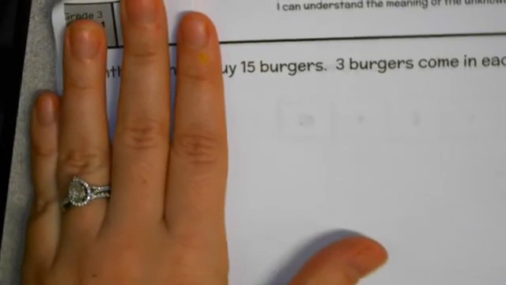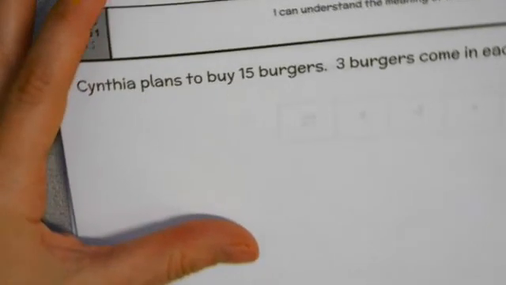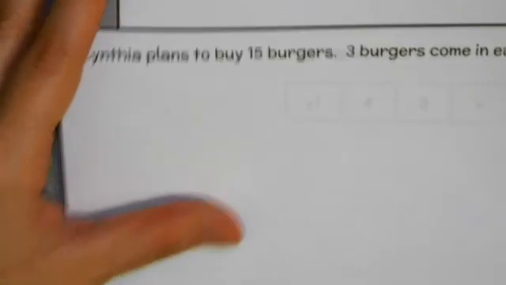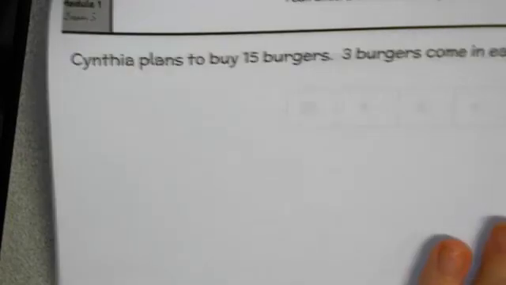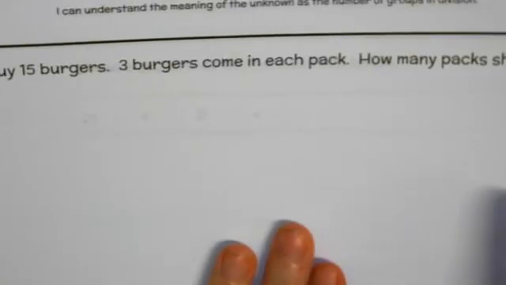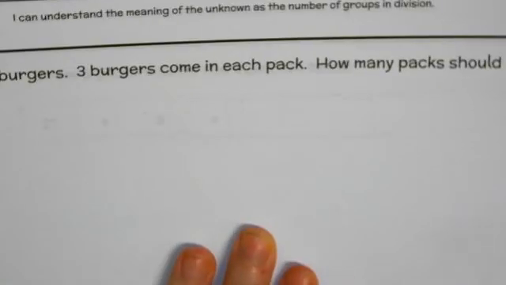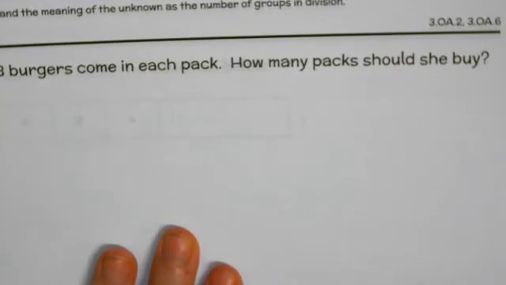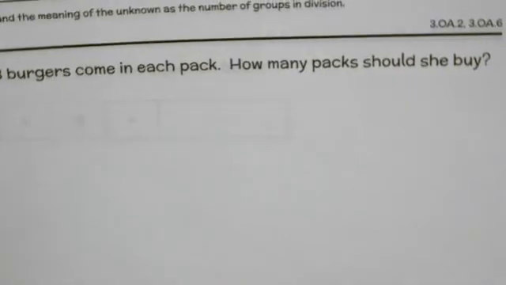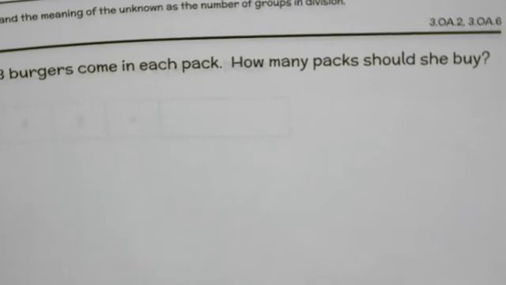All right. Cynthia plans to buy 15 burgers. 3 burgers come in each pack. How many packs should she buy? So this is another problem where you know how many are in the group, but you don't know how many groups. So you know that she needs 15 for her party and 3 come in a pack.